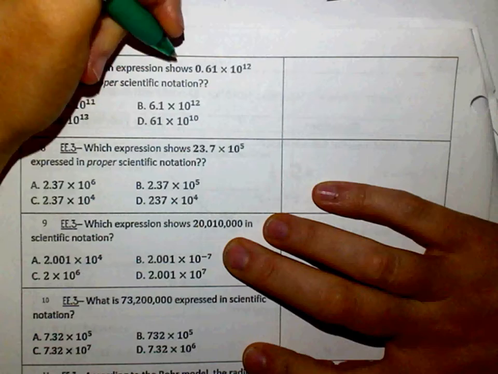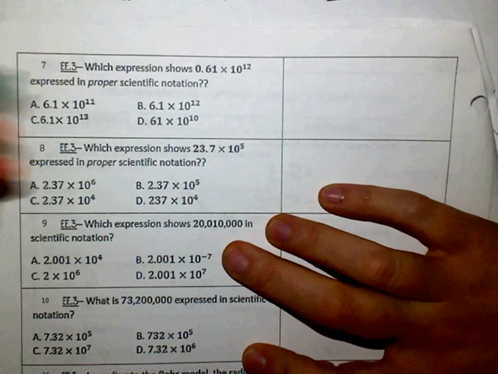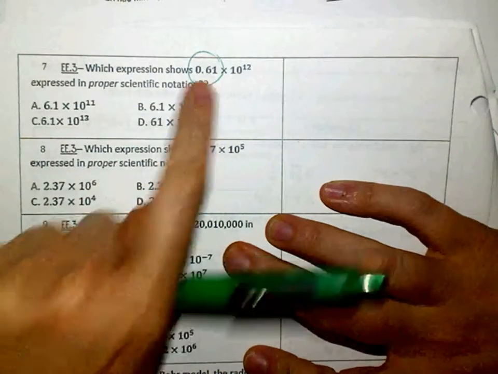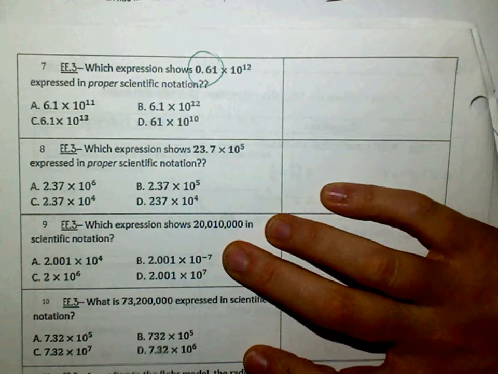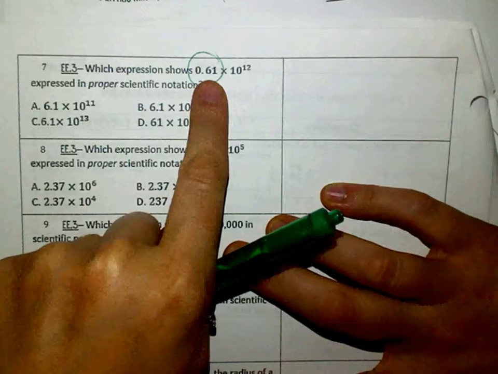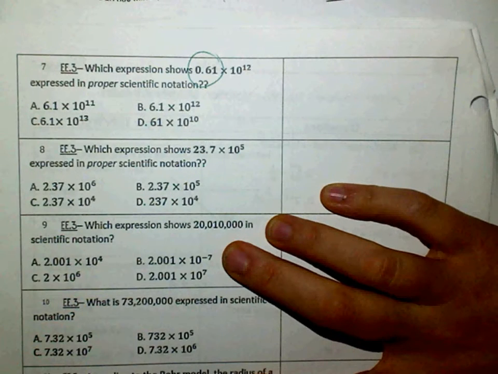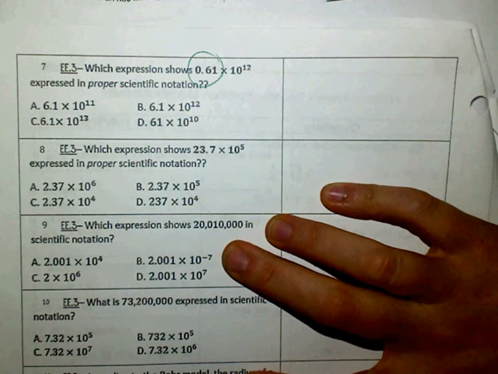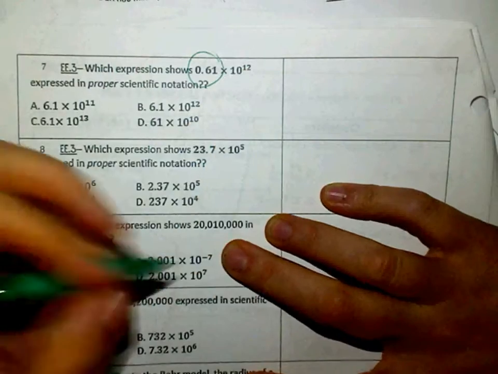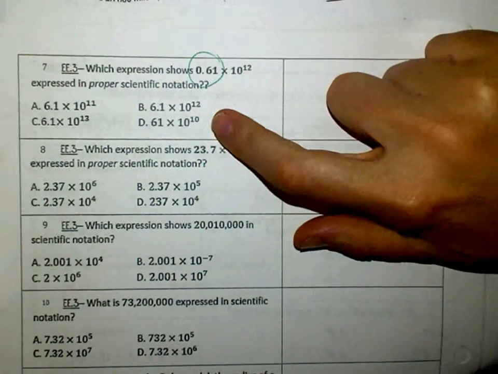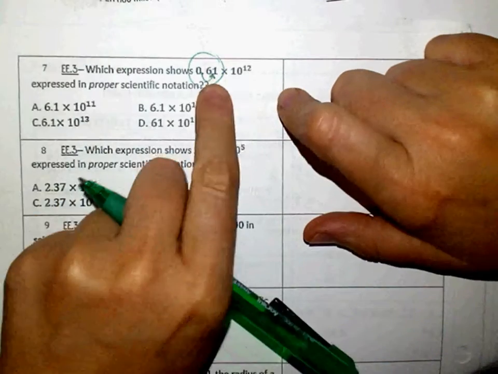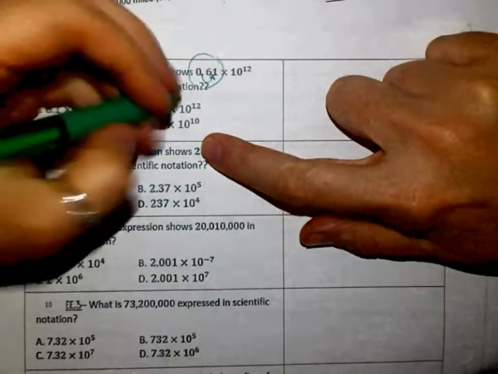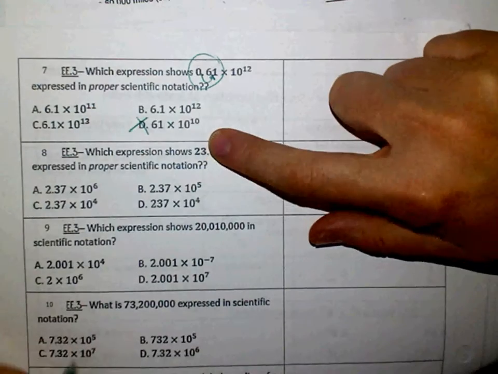So remember, when we talked about scientific notation, we said the coefficient, the number here, has to be a number between 1 and 10. Now this number here is not between 1 and 10. It's less than 1. So the decimal, if it were in the correct spot, would go here, between the 6 and the 1. So that eliminates answer choice D, for sure.